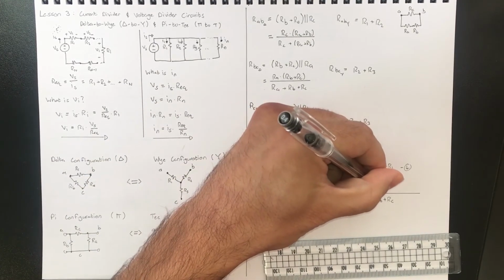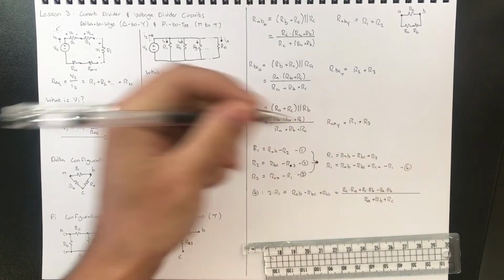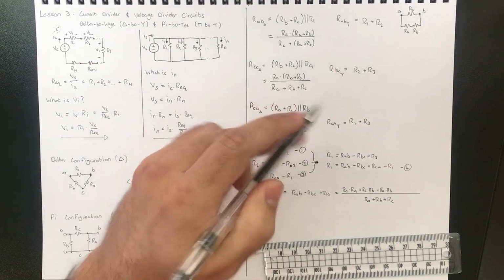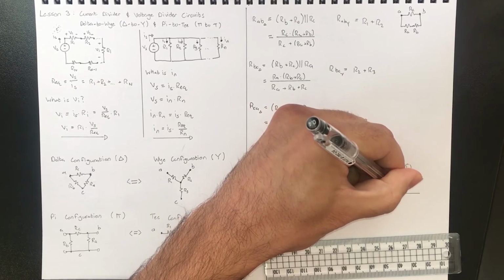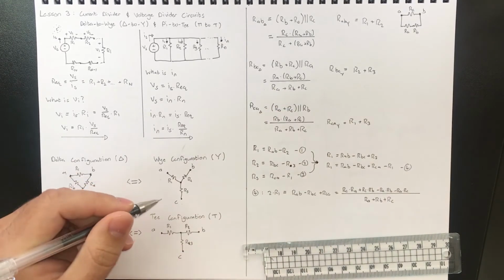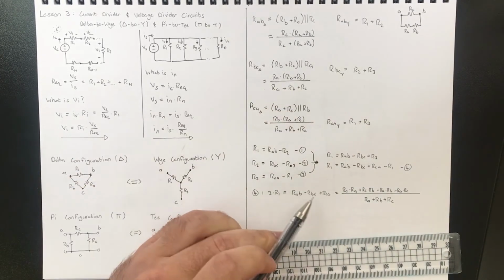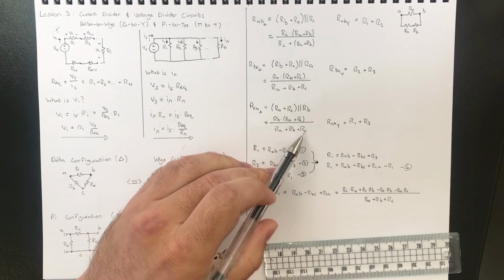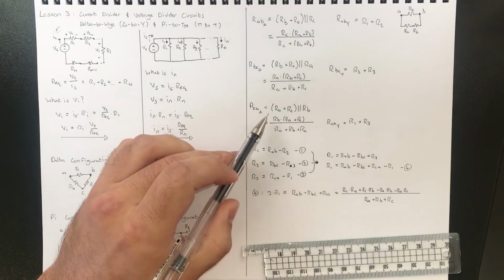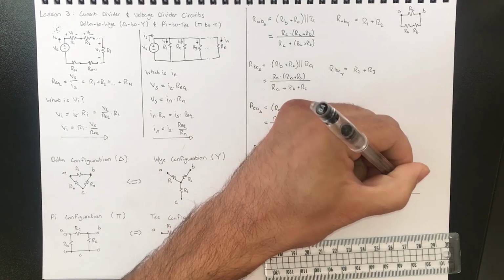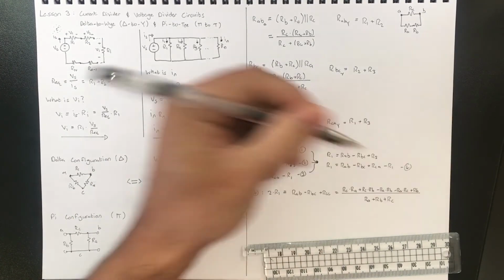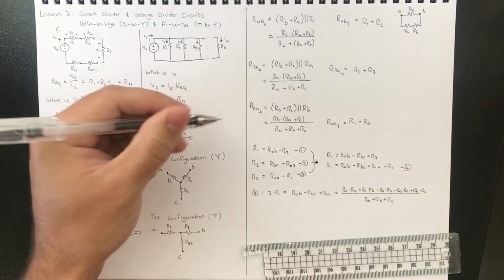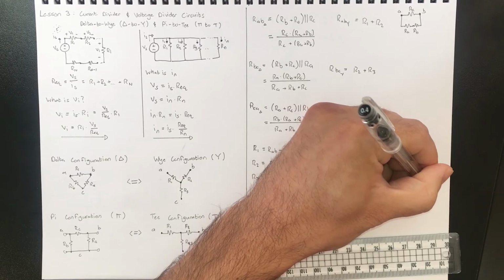So we have minus RA multiplied by RB. And then we have, again, minus RA times RC. Finally, we have RCA, which is RA, RB, RC, the denominator, and then we can add RB times RA plus RB times RC.